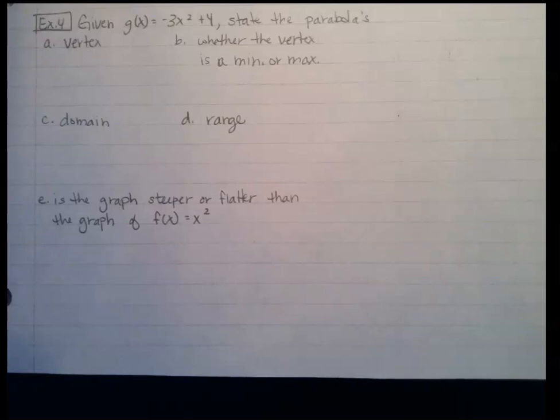All right, so let's look at this one. Given this equation, we're going to state all these things about the parabola. So, what are you thinking? Do we have to graph it? Okay, fair enough. If we can graph it. We don't know how to do it without a graph. We could do the table. We could do the points. Okay, I'm going to pass out some graph paper in case we want it.